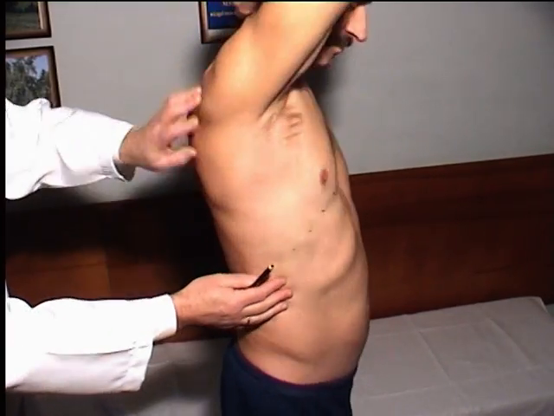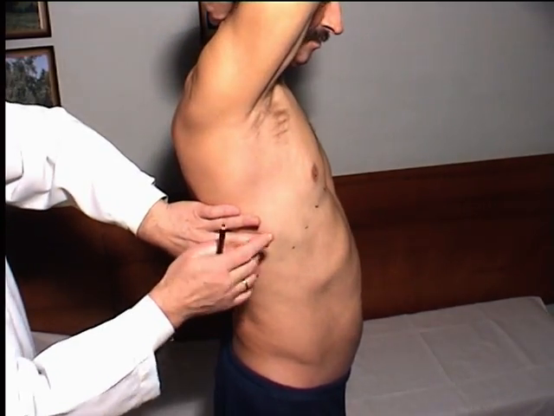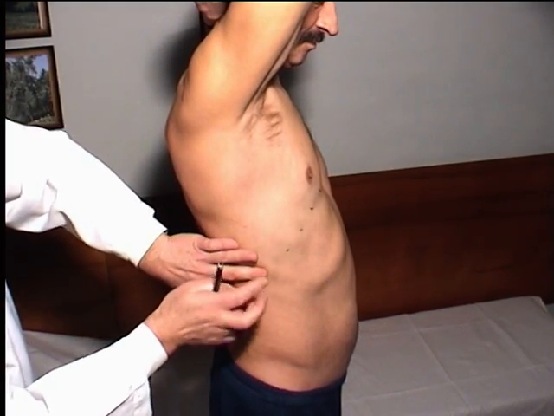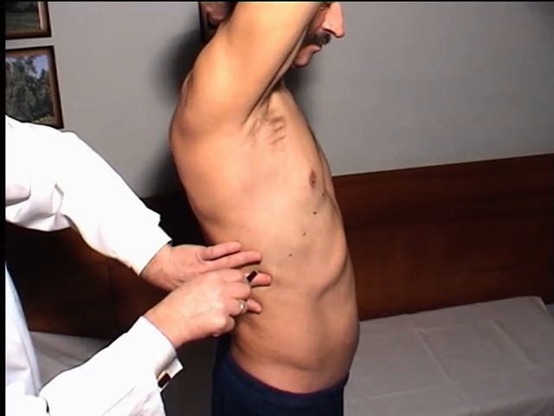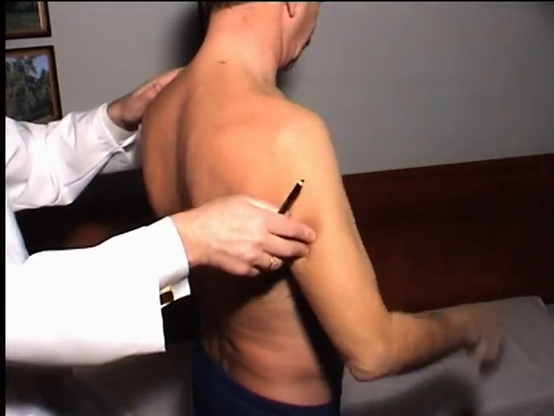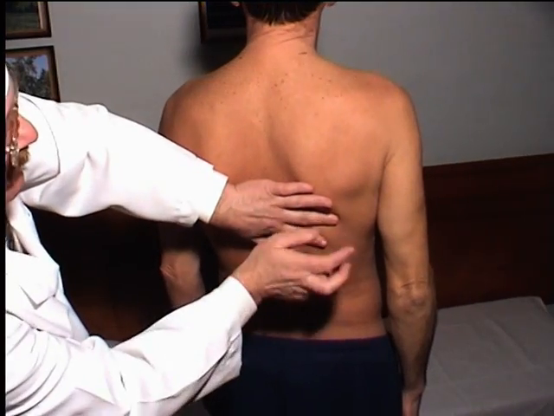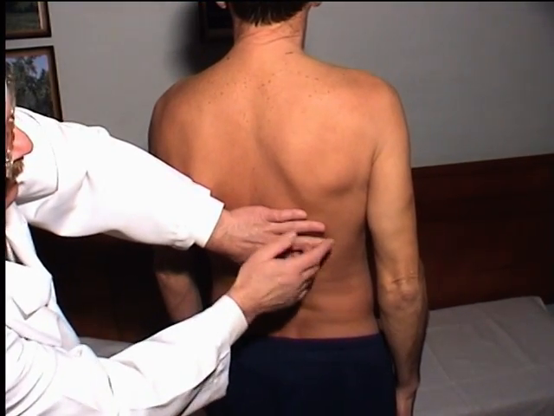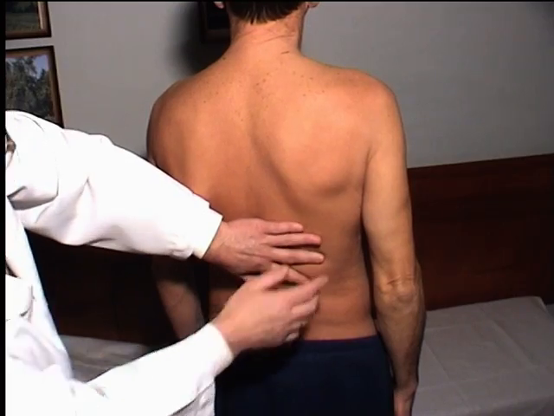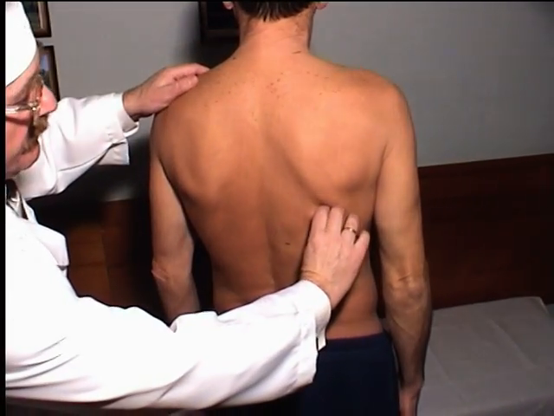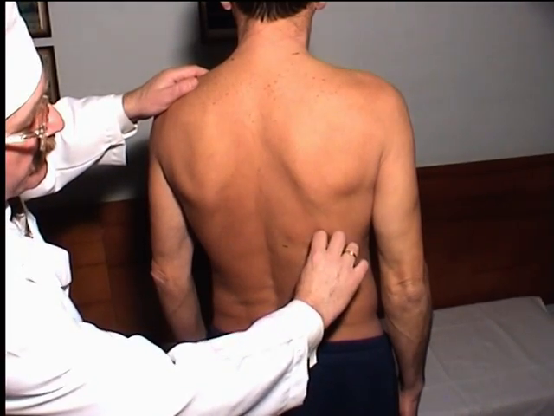On the posterior axillary line, the lower edge of the 9th rib. On the scapular line, the landmark is the angle of the scapula, which covers the 7th rib. The lower border is on the level of the upper edge of the 10th rib.